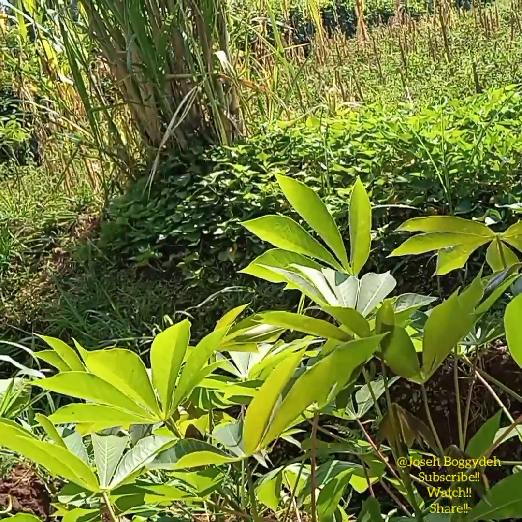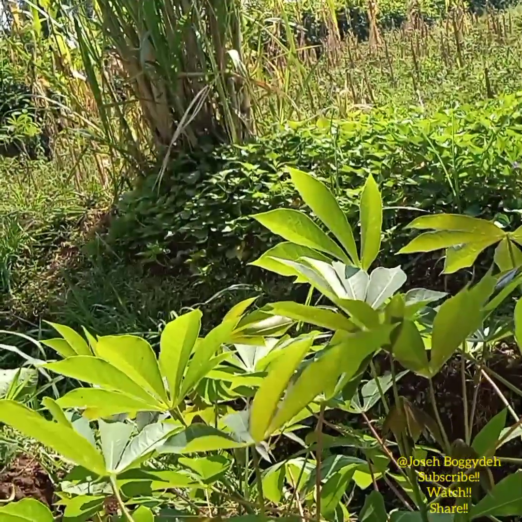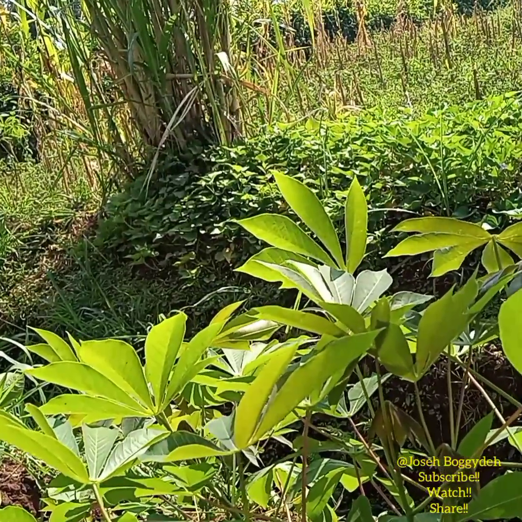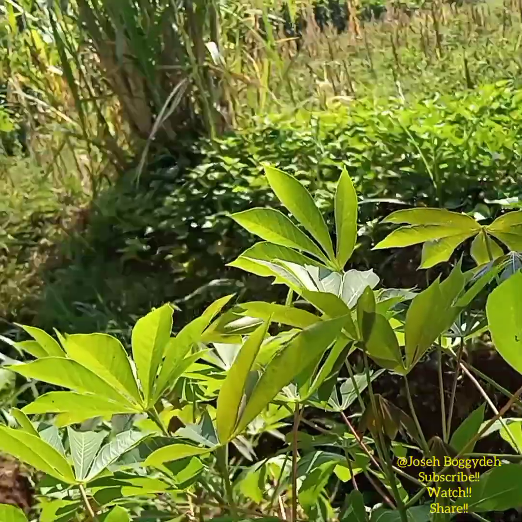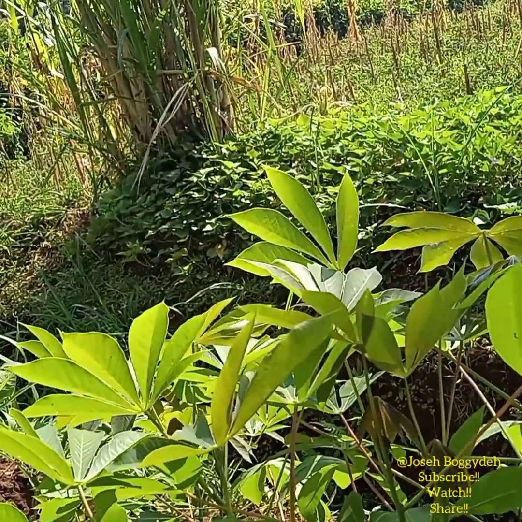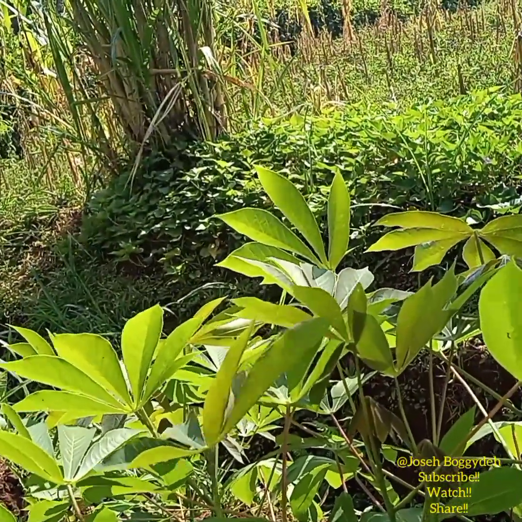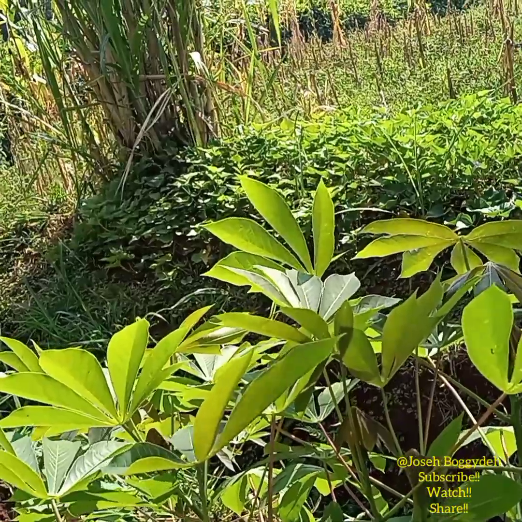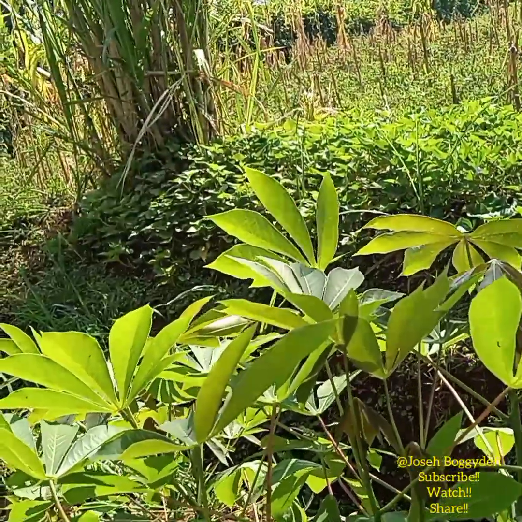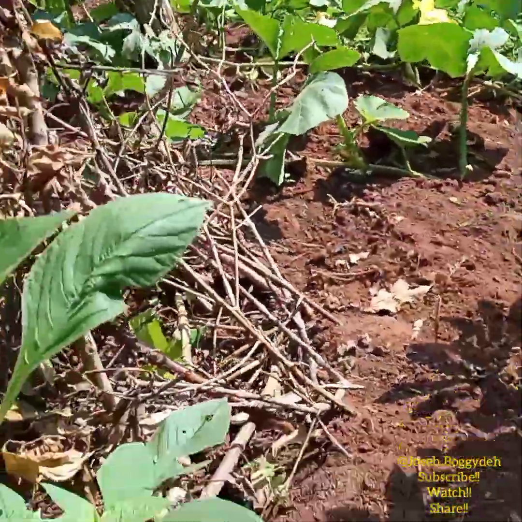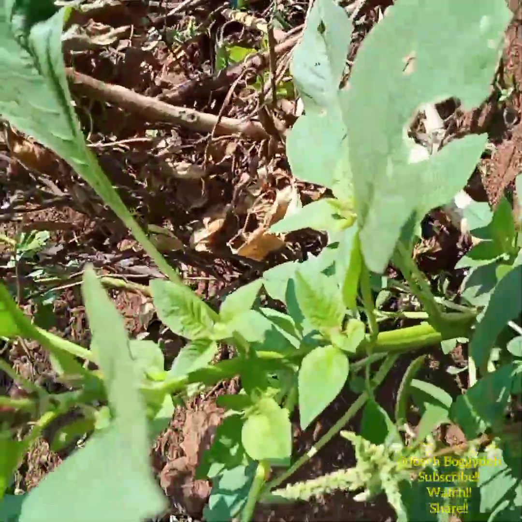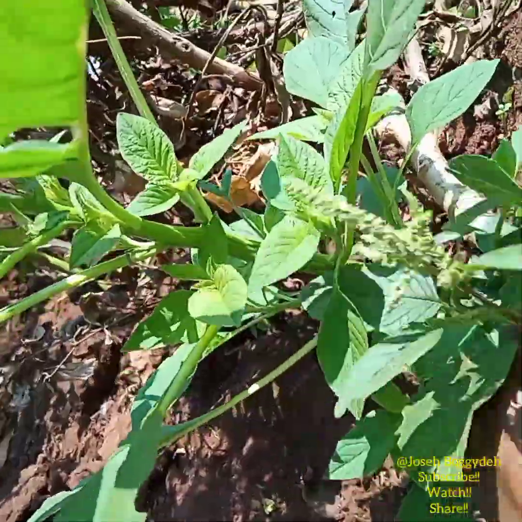A weed is any plant growing where it is not needed and whose disadvantages outweigh the advantages. So straight away, we are going to look at the first weed, which is called pigweed.